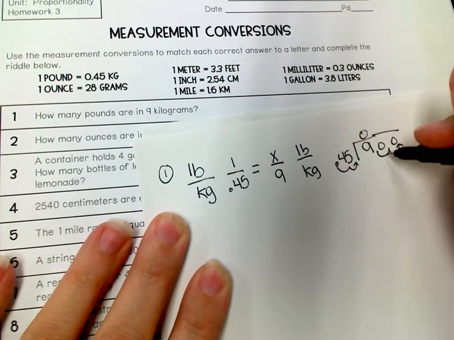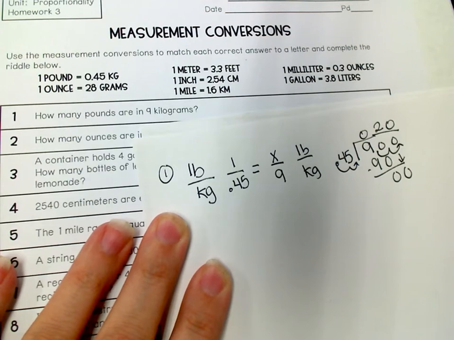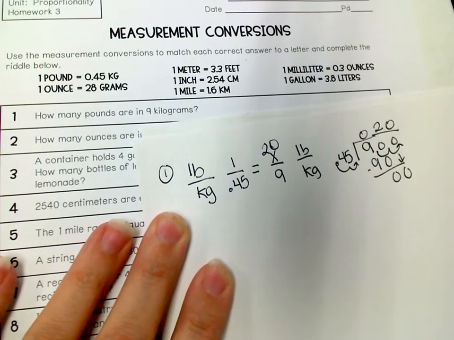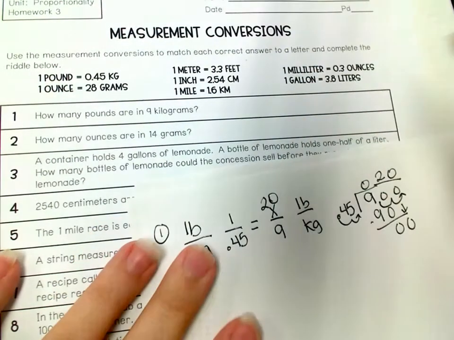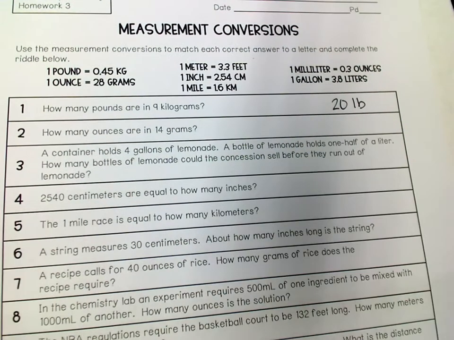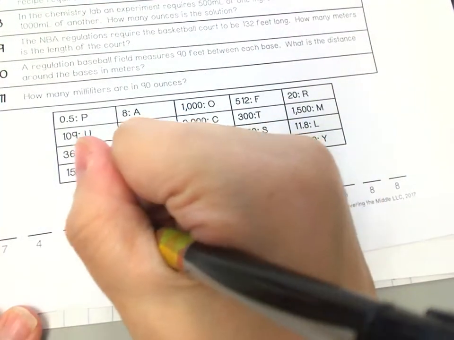So 45 goes into 90 twice, which is 90. Subtract, I get 0. Bring down my 0. 45 goes into 0 times. So that's just going to be 20. So my answer is 20, which is going to be 20 pounds. I can look on here, and 20 pounds will be R. So number 1 is going to be R.